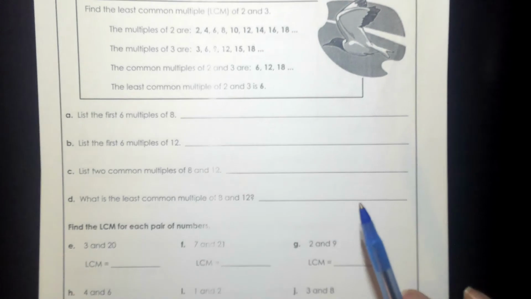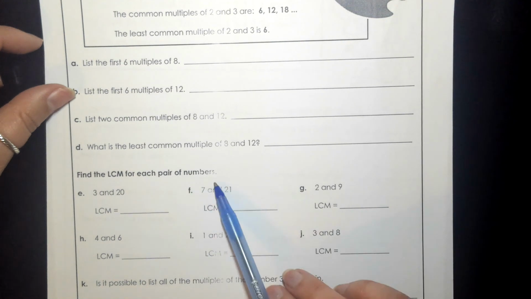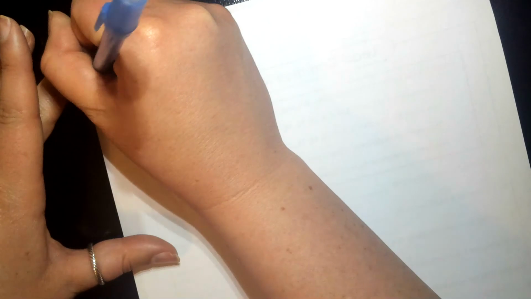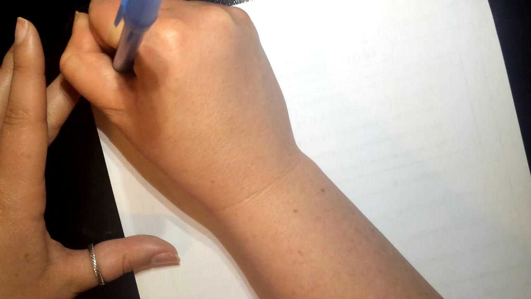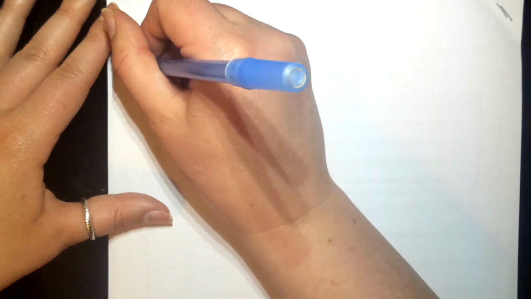Actually, I changed my mind. Let's do example E down here. Example E says, find the LCM for each pair of numbers. So my numbers here are 3 and 20. So I'm going to flip my page over so I give myself some space. I'm going to make a note that I'm doing example E, and they asked me to find the LCM of 3 and 20.